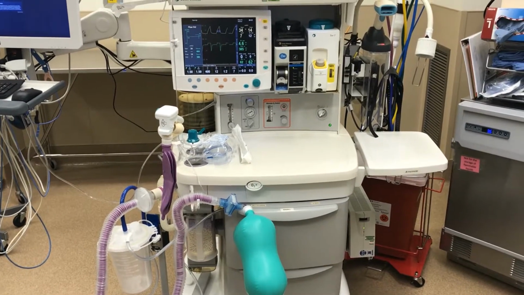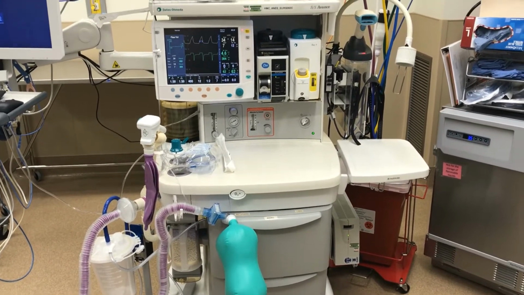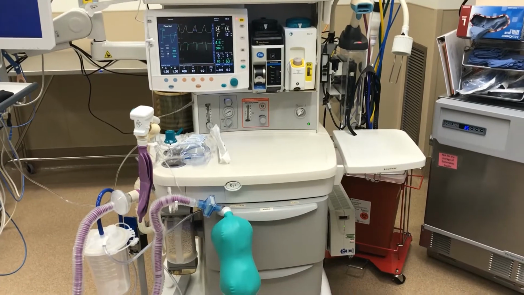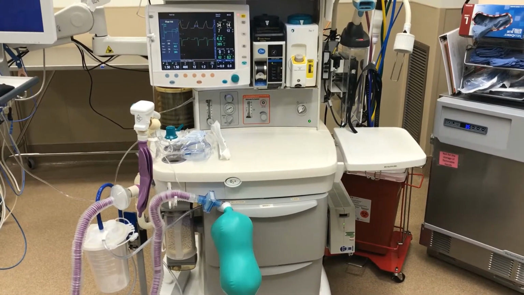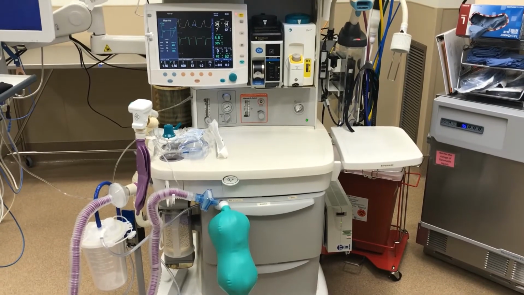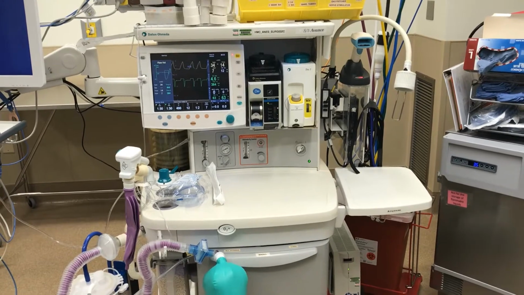Hi, this is Joe Dietrich with Anesthesia, and we're going to talk a little bit about using our anesthesia machines for critical care ventilation. We certainly hope we don't have to go that route, but if we do, they should function very well with a few caveats. We do have two different types of anesthesia machines. The one we're looking at right now are the ones at Hedrick.